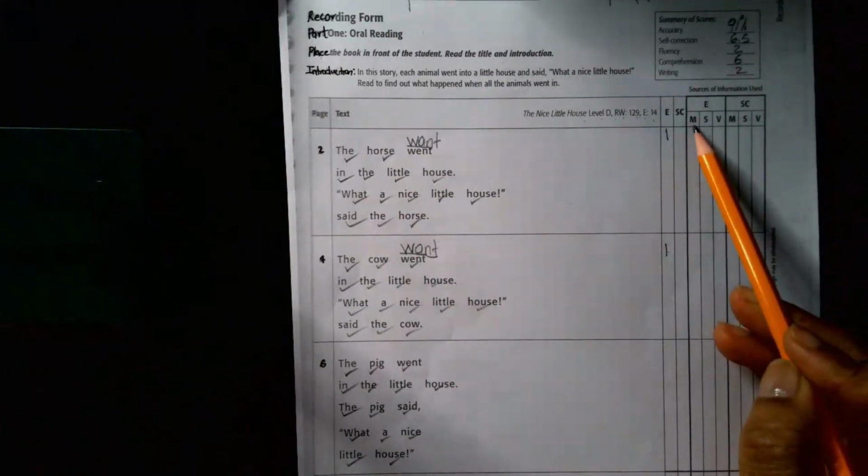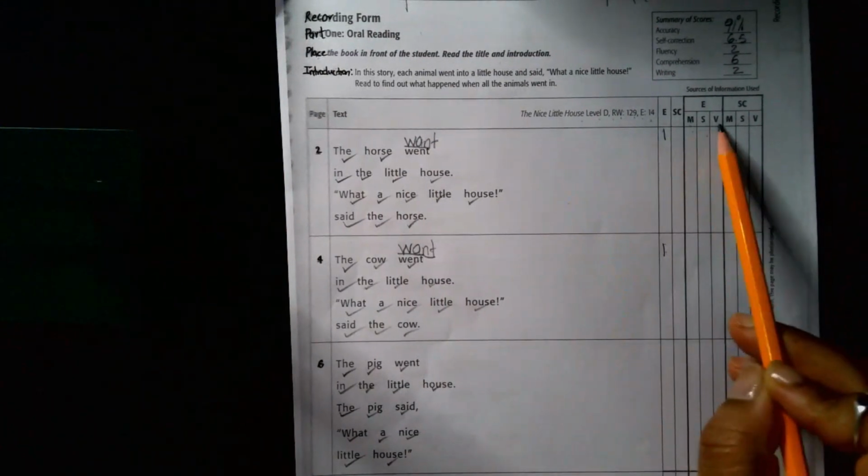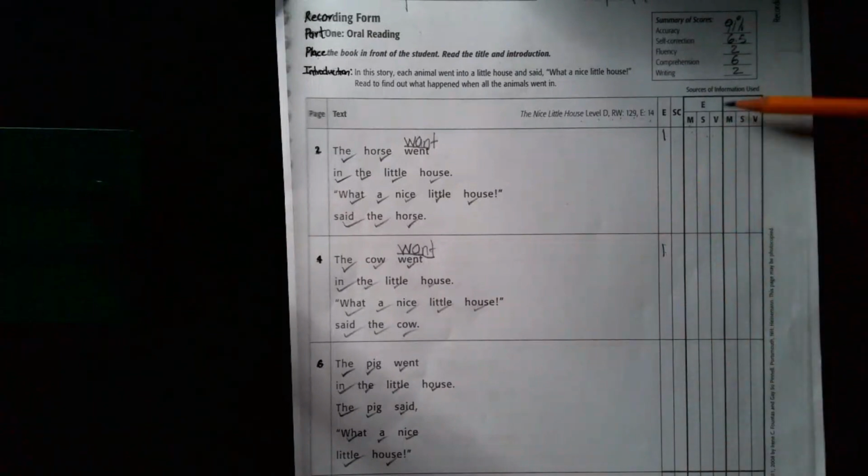There you go. And these are important because you have to keep these data, and usually they have some electronic means or platform where you have to plug these in. So that's out of the way. Next thing we're going to be looking at is these. What do these M and S and V represent? These parts are mostly for you to see where you can further help your students.